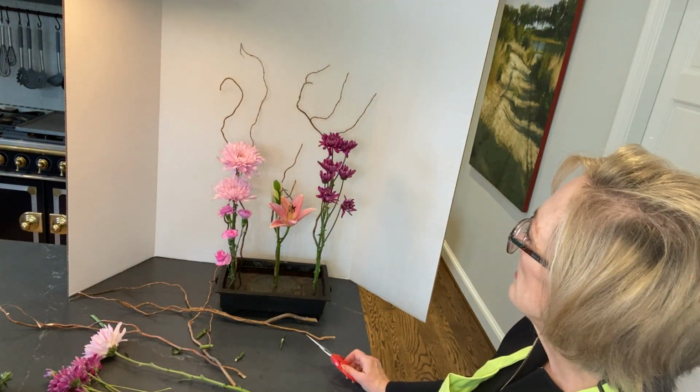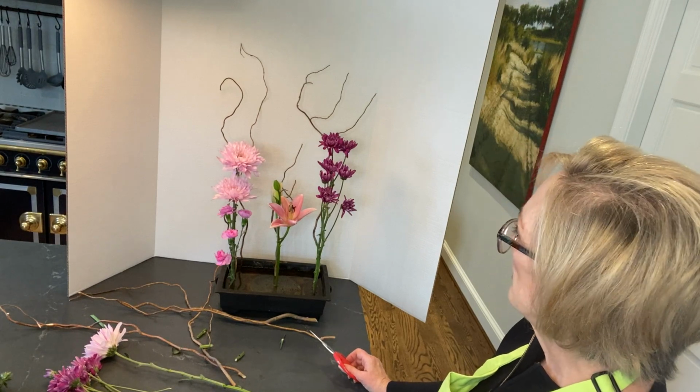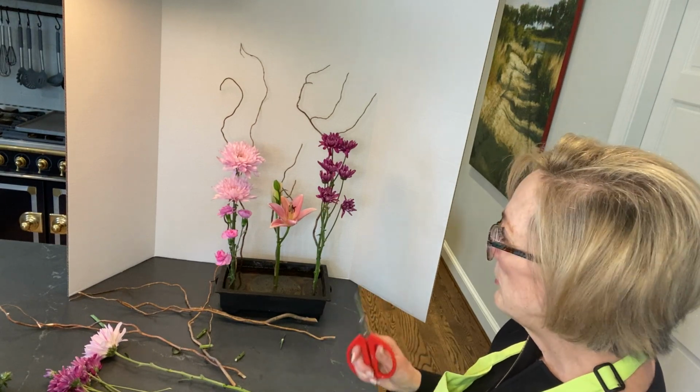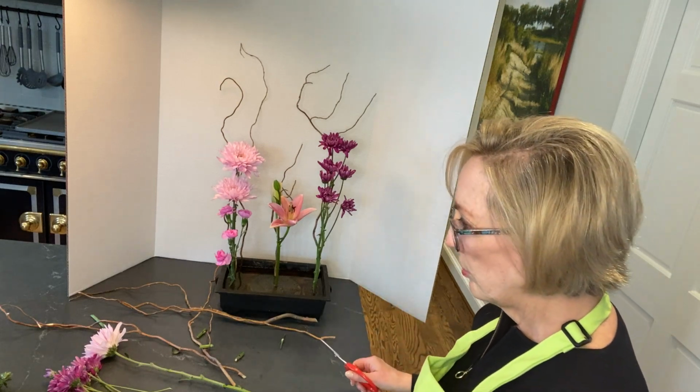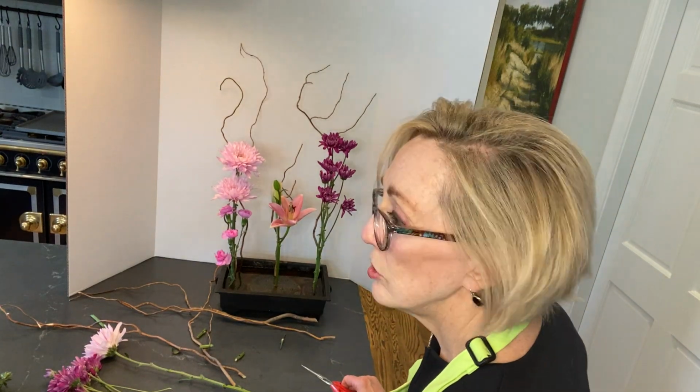creative designs and in contemporary designs to some degree, you really have to edit your plant material to make sure that it fits with what you're trying to achieve.